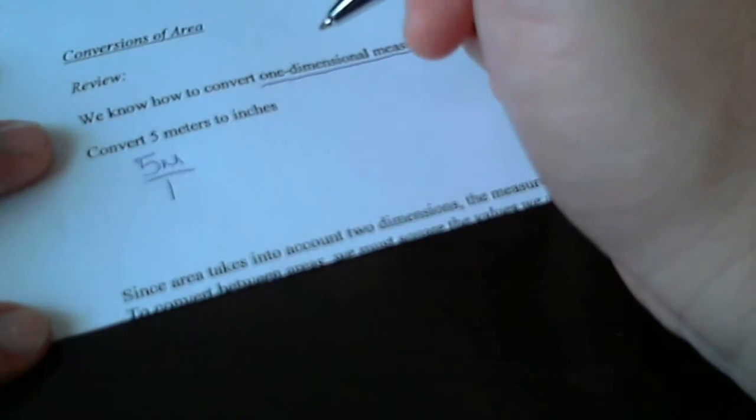One more thing that we need to do in this lesson is called conversion of area. And before we do that, we need to review conversion of distance, or one-dimensional measures. So we're going to convert 5 meters to inches. Remember, always start with what you know over 1. So 5 meters over 1.